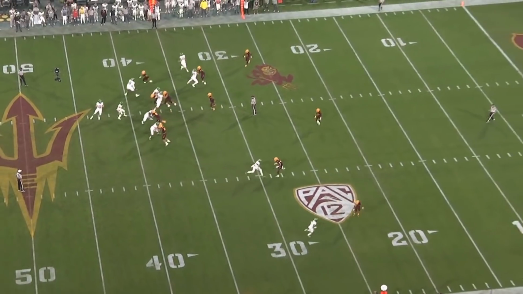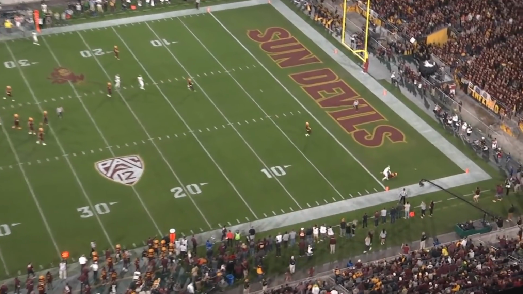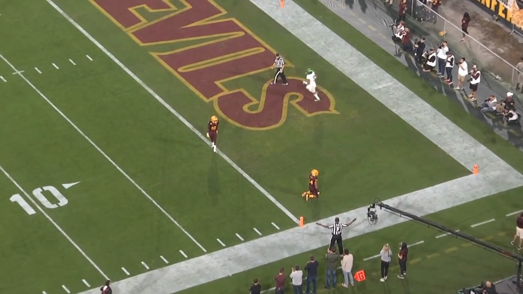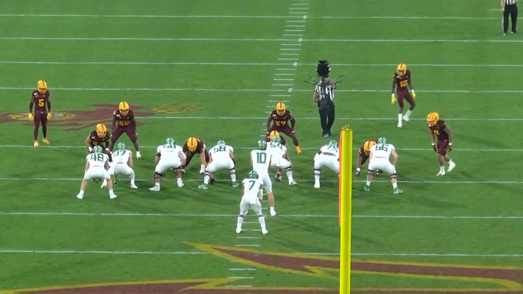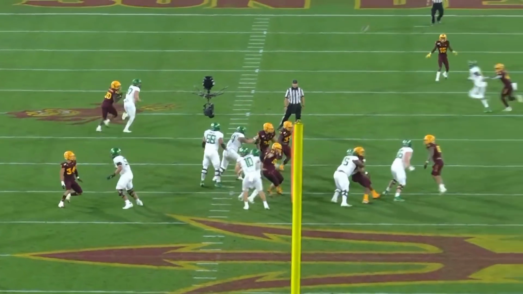You got to give your guy a chance. Do not throw it out of bounds. And that's exactly what he does. I love it. Just because they didn't hook it up doesn't mean that it's not properly executed from the quarterback perspective.